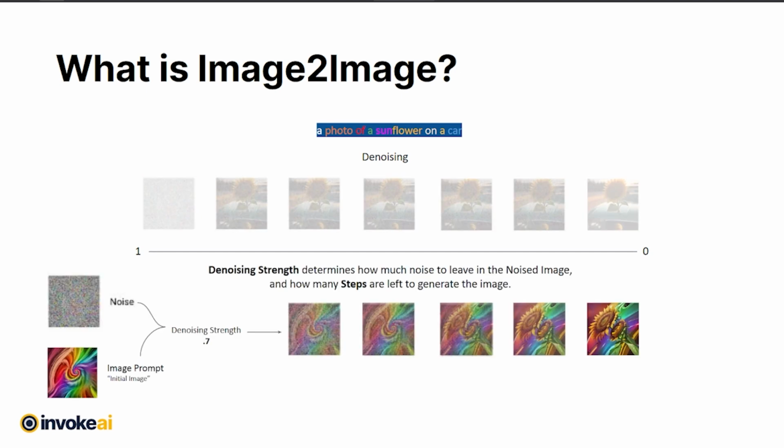However, if we add in an image prompt, we're presented with a new option called denoising strength. What denoising strength determines is how much noise to leave in the noised image and how many steps are left in the denoising process to get to the resulting image. Put another way, the denoising strength determines how much like the original image prompt you're providing the resulting image should look like.